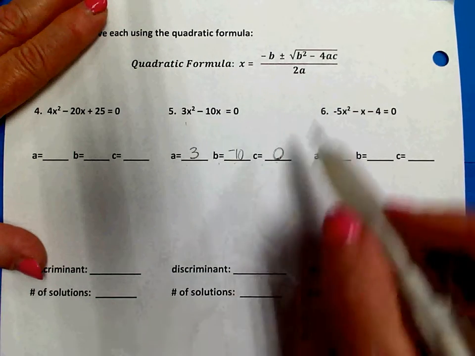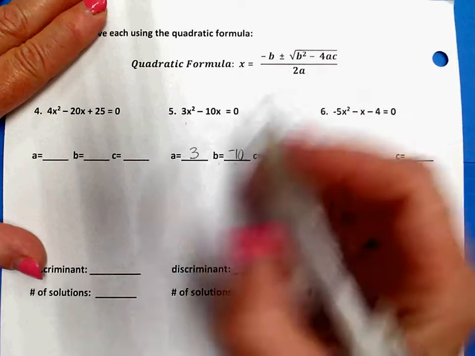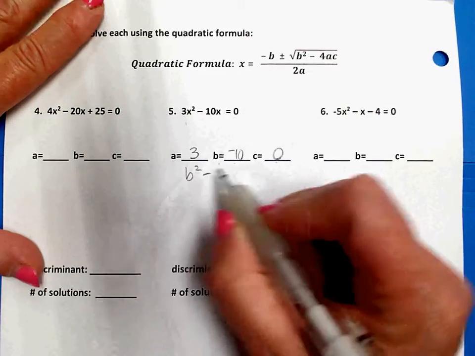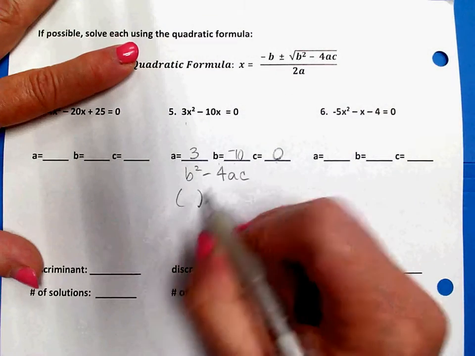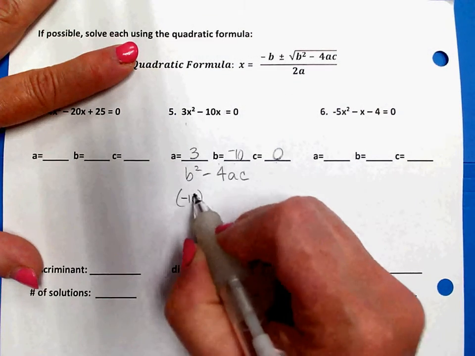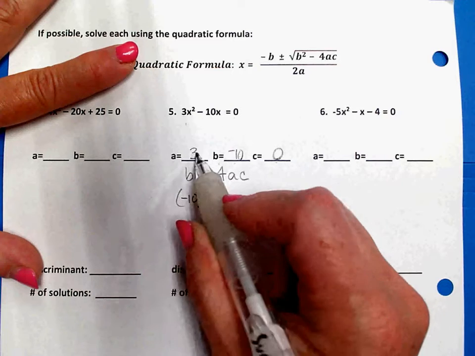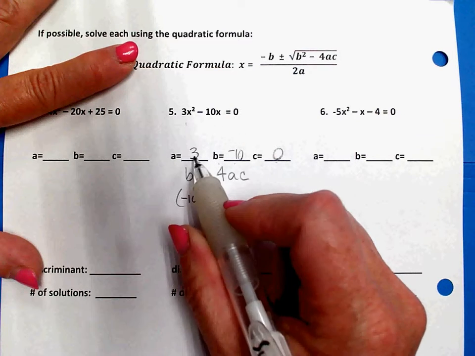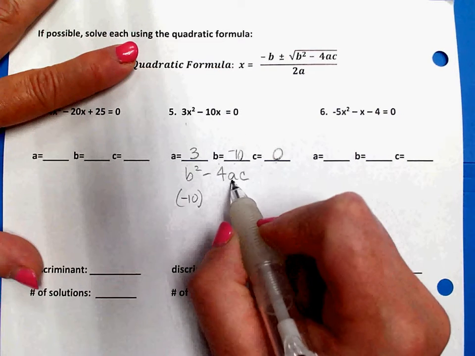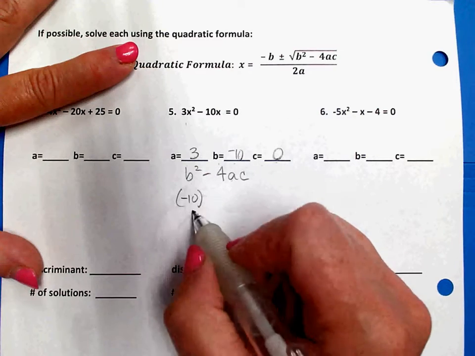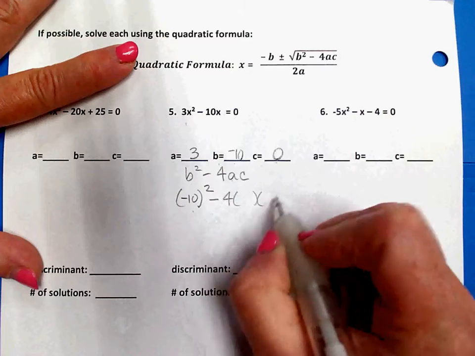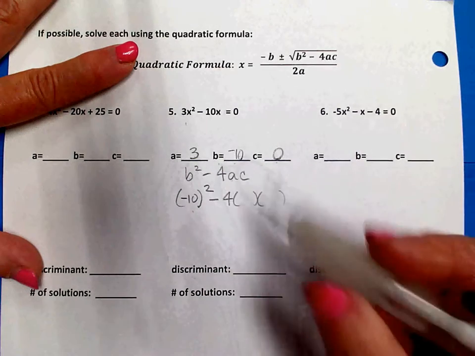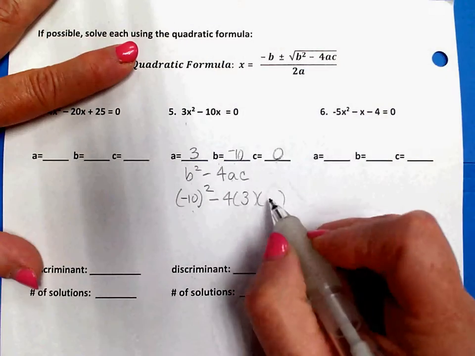The discriminant is this part that's under the square root sign. It's the b squared minus 4ac. So when I put my numbers in place, again, make sure you grab the b value. A lot of people want to just do the first one here. The a is 3 and it goes over here. So b is negative 10 squared minus 4 times a is 3, times c, which is 0.